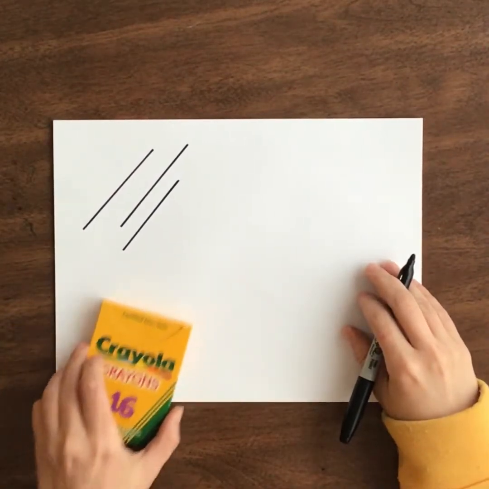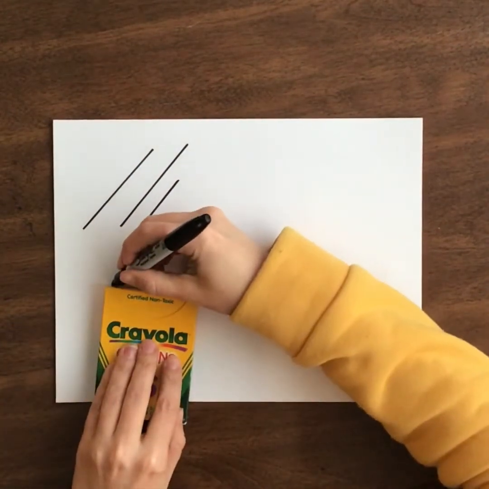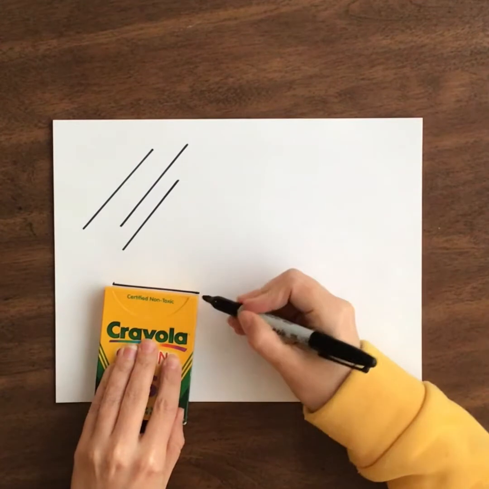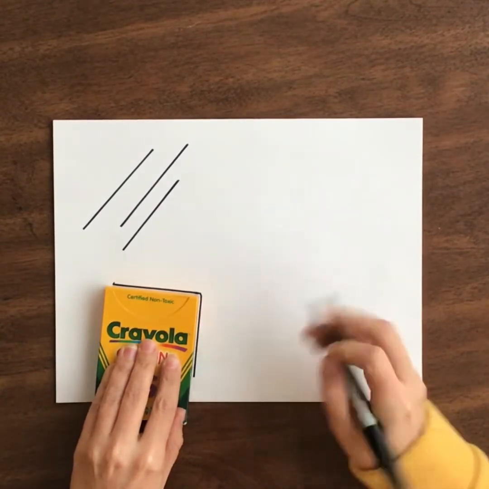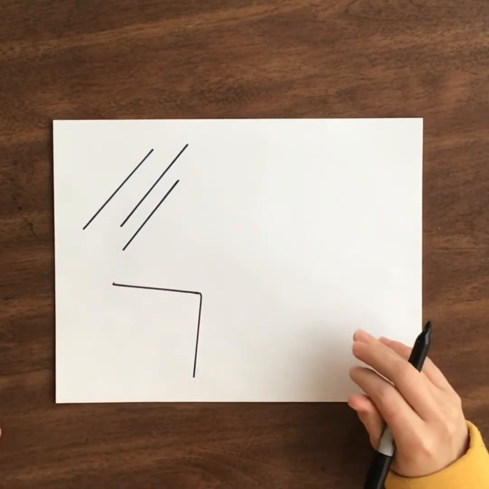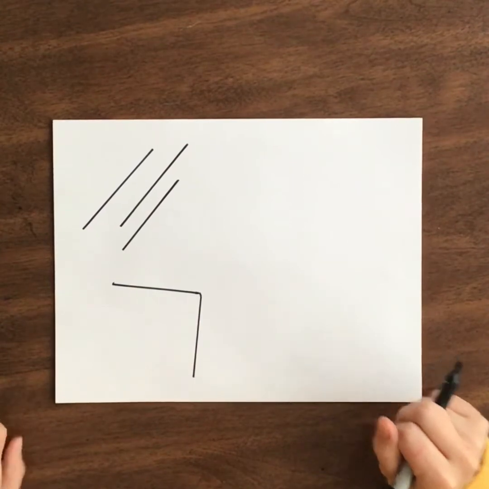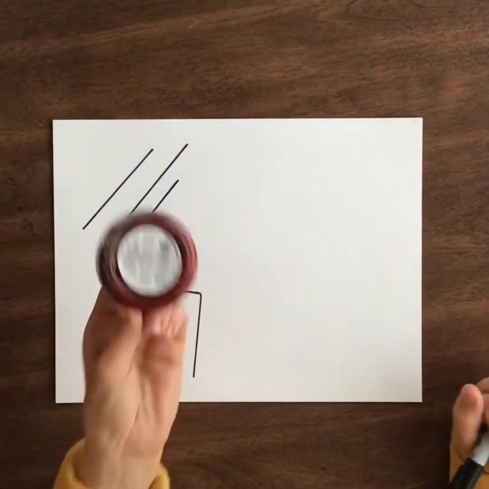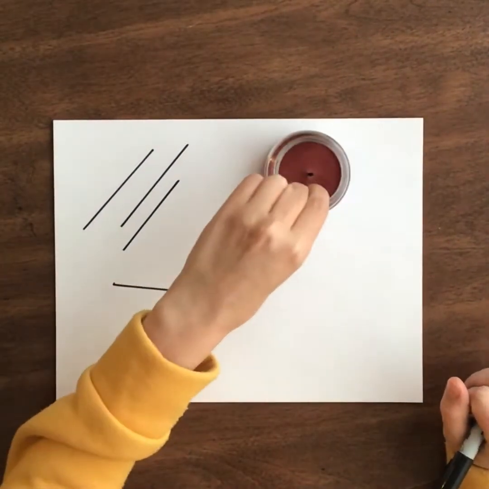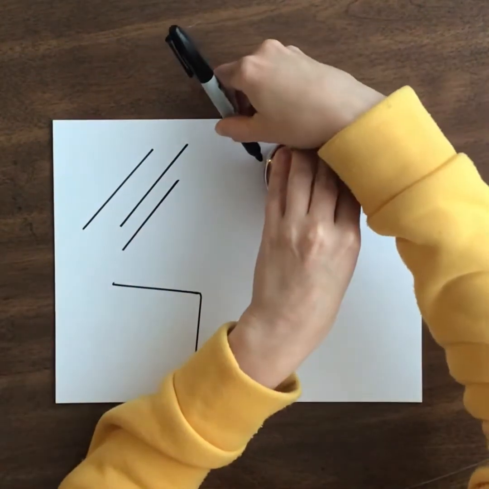Next, I'm going to add a corner line. This line comes around the corner. I might even add a circle. I'm going to trace a circle object. I wonder if you can find a circle you could trace in your house.